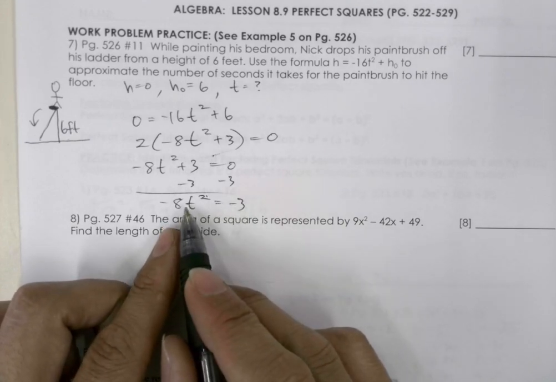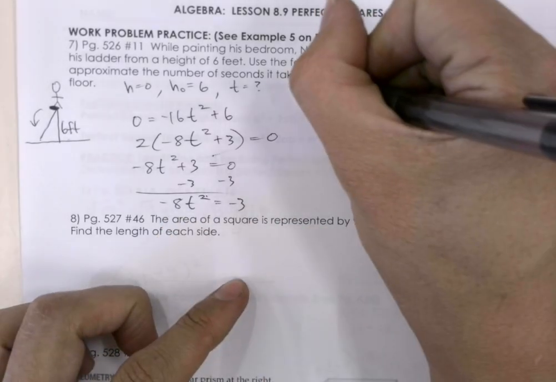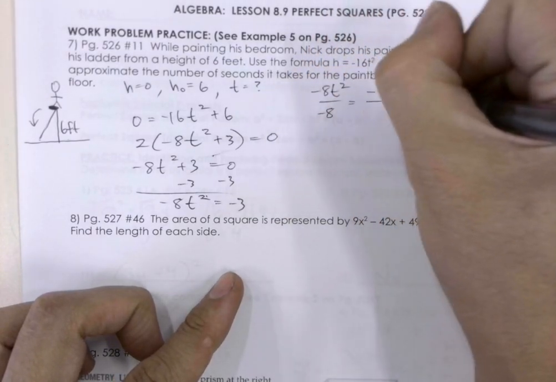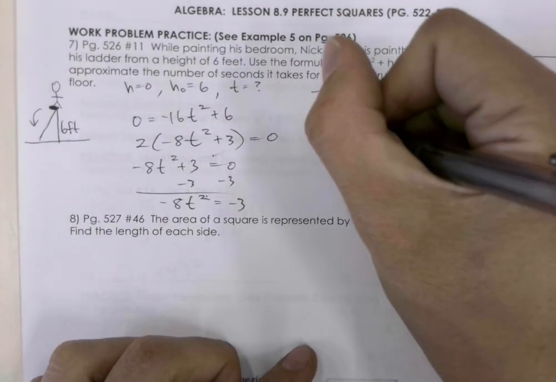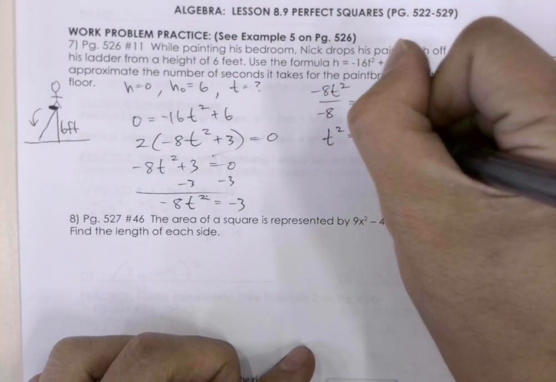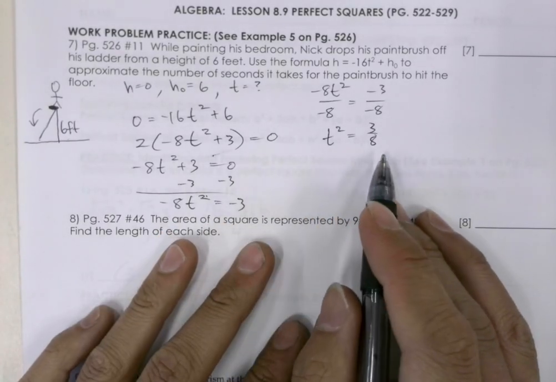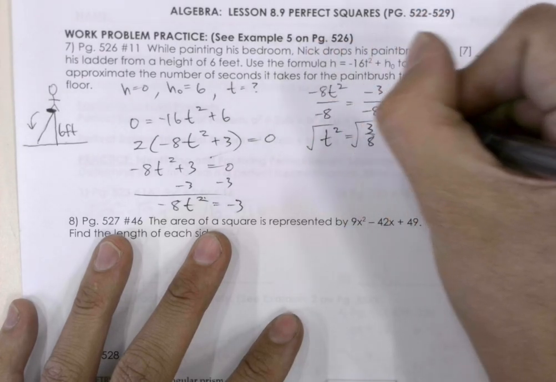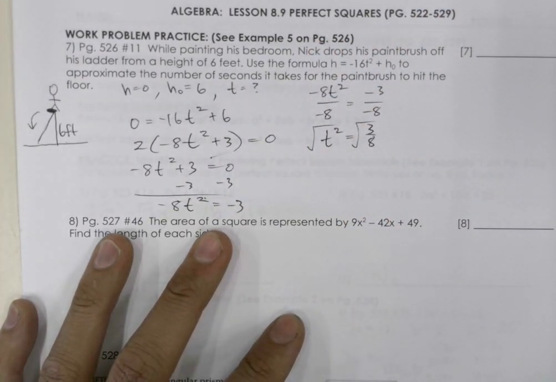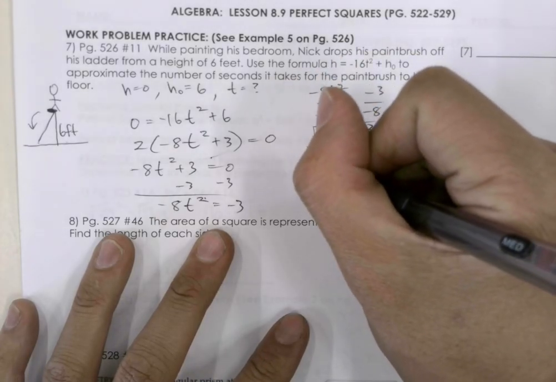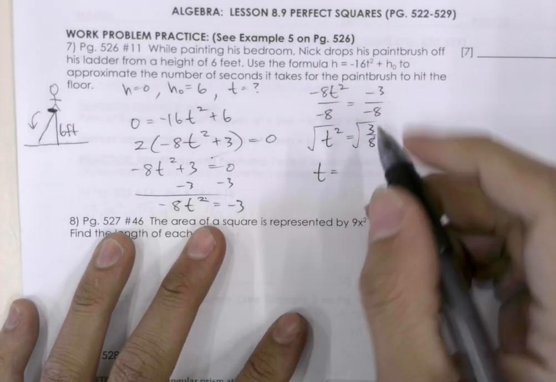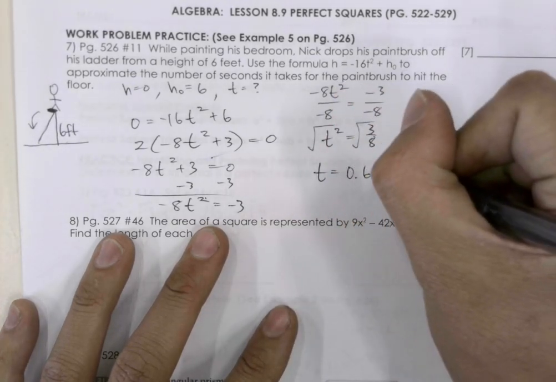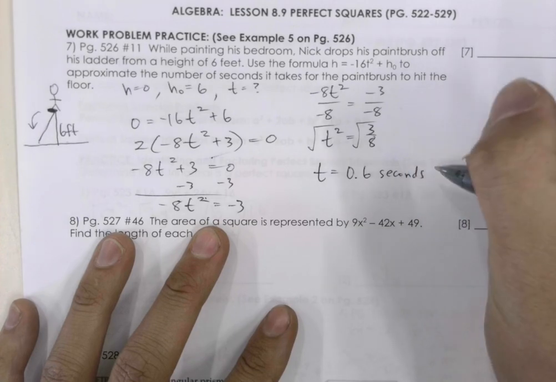Now I need to divide both sides by negative 8. So I will get negative 8t squared over negative 8 is equal to negative 3 over negative 8. That leaves me with t squared is equal to 3 over 8. Now we can approximate t by taking the square root of both sides. So here's the square root property applied, and t is equal to the square root of 3/8. If you drop this into a calculator, you'll get 0.6 seconds, approximately.